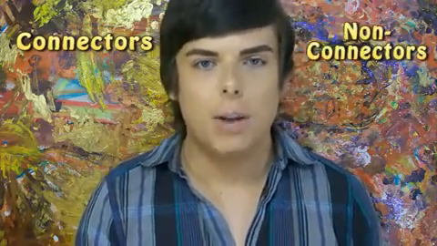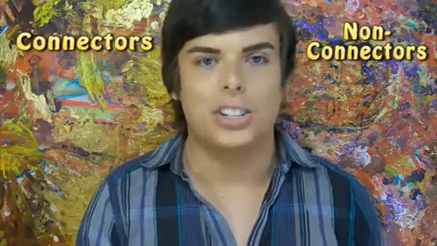Not all the letters are going to assume all 4 forms, but the majority of them are. The ones that assume all 4 forms are going to be known as connectors, and the ones that don't assume all 4 forms, and usually only assume 2 of the forms, which would be the isolated and final form, are going to be known as the non-connectors. And these will become very obvious as I move on and actually begin the alphabet.